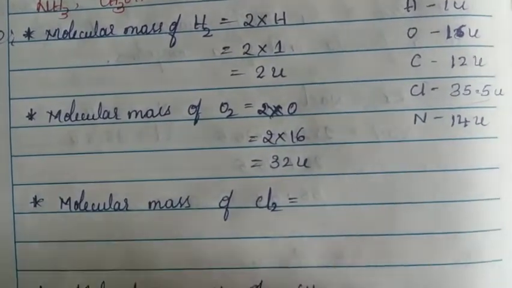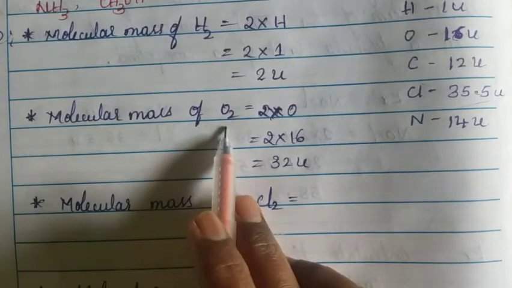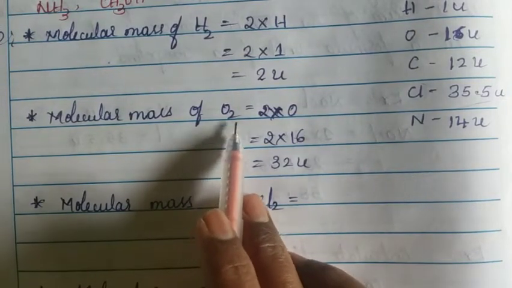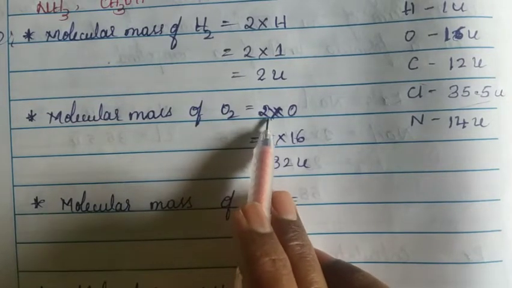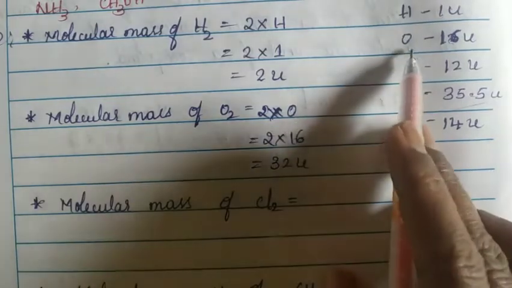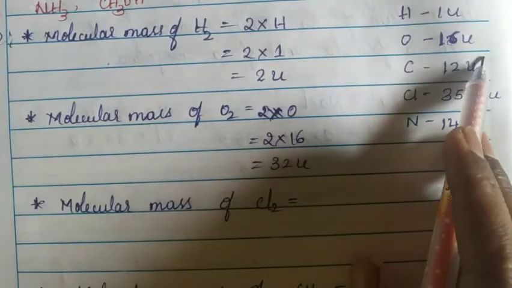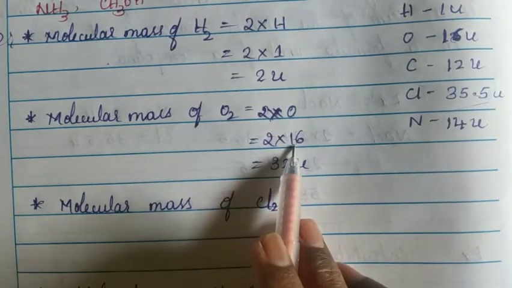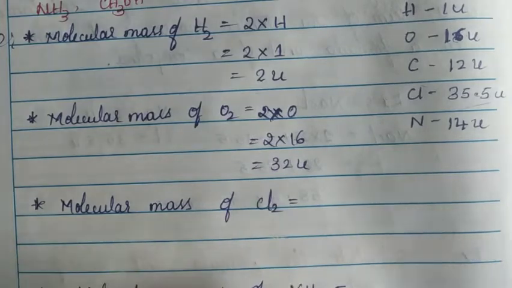The next is the molecular mass of oxygen. Here also this 2 indicates it contains 2 atoms of oxygen, so 2 into O. We know that the atomic mass of oxygen is 16 u. Now substitute: 2 into 16 becomes 32 u.